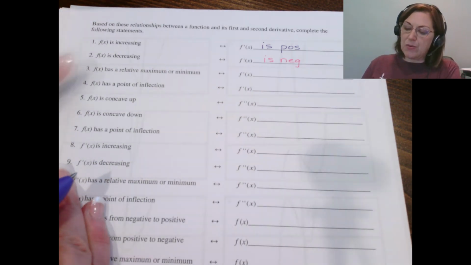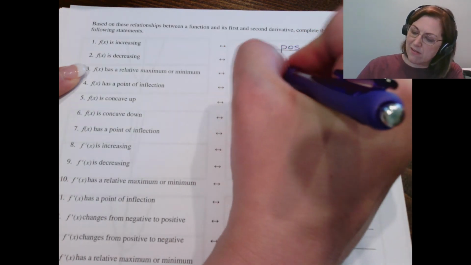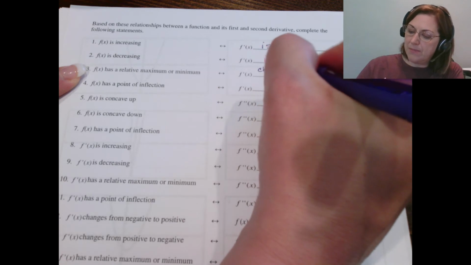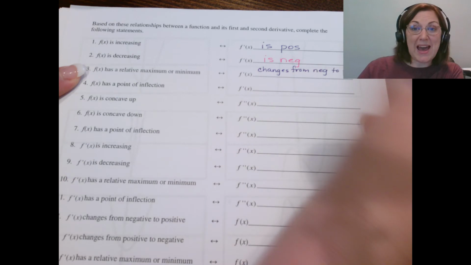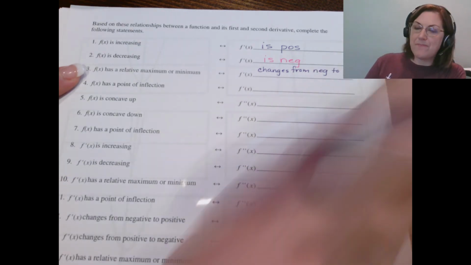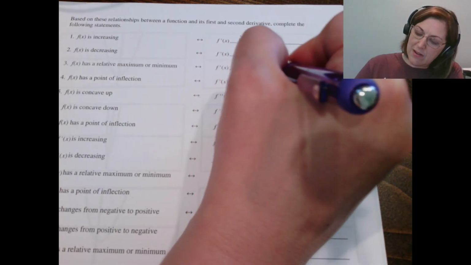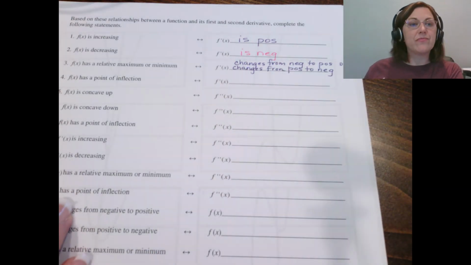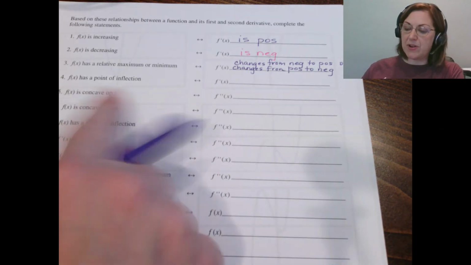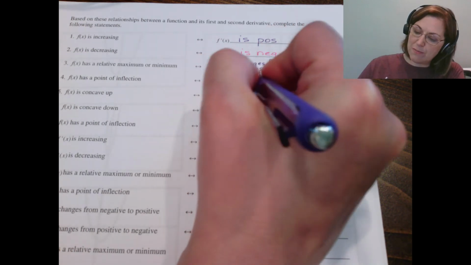If the function, we're on number 3, has a relative max or min, the derivative changes from negative to positive, that's for the min, or it changes from positive to negative. If the function has a point of inflection, the first derivative has a max or min.